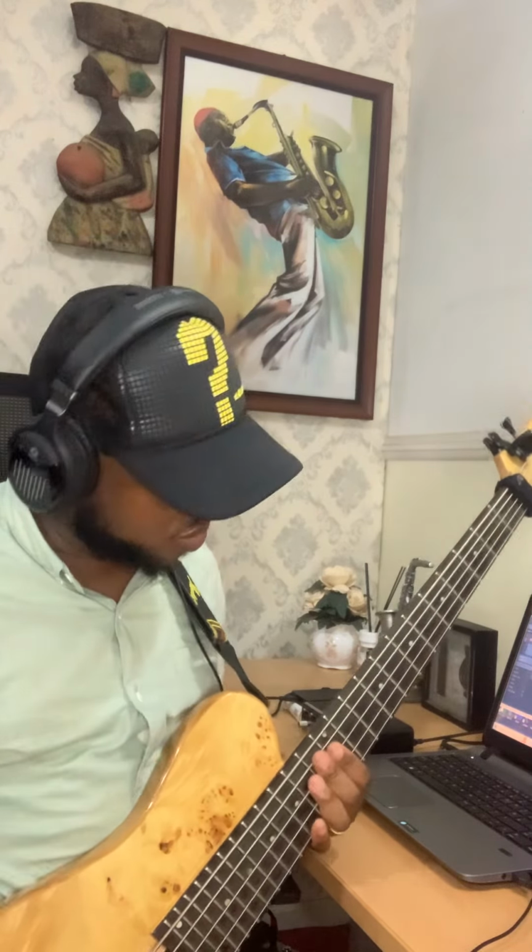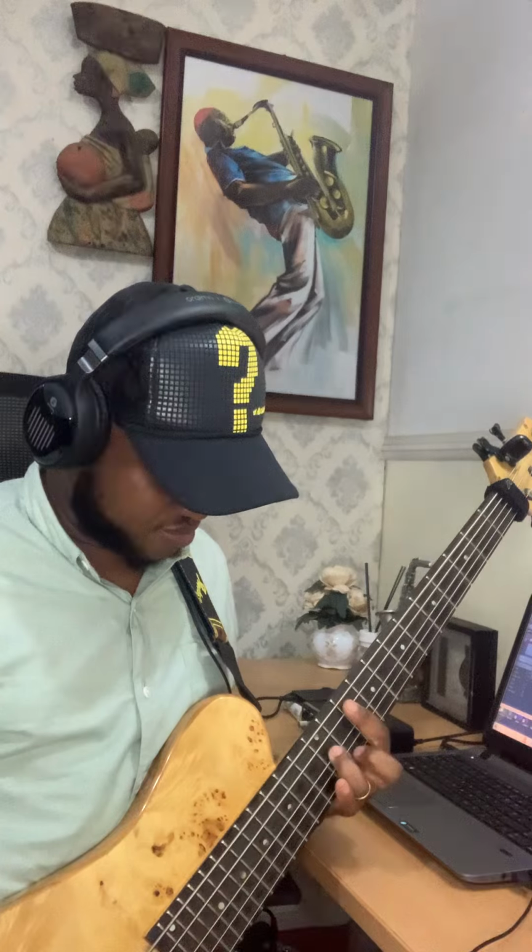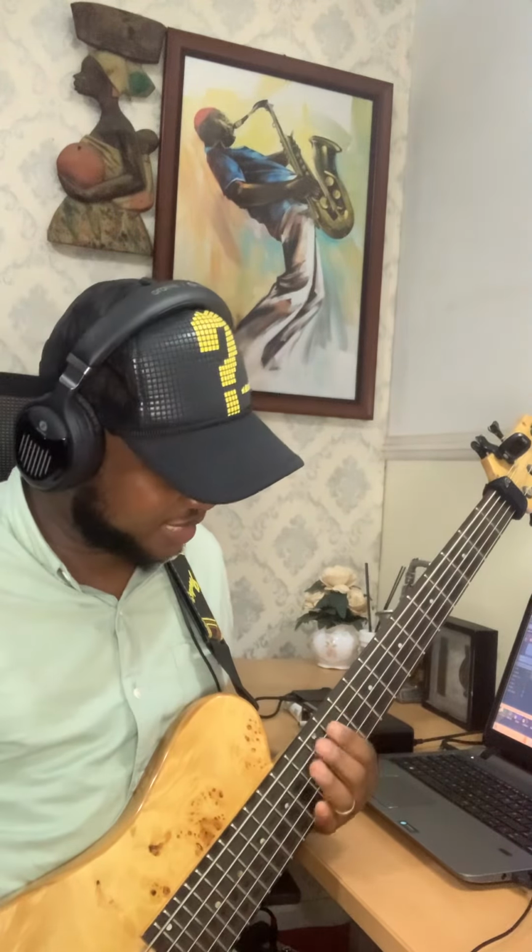You get it? So for chord 1, as I just demonstrated earlier, we have your major triad. So you adding the add 9, you can also play it like this.